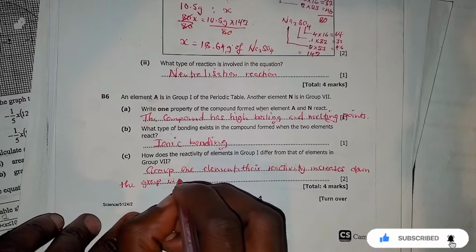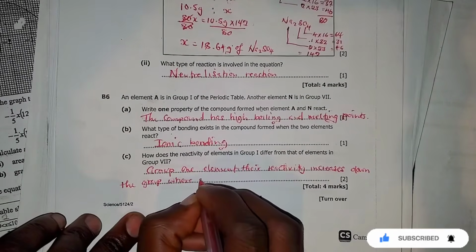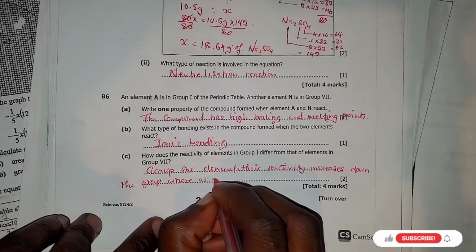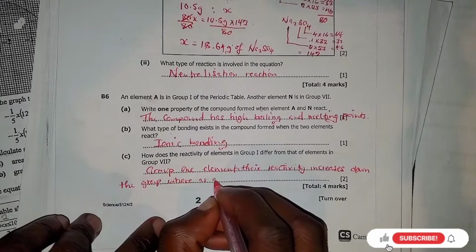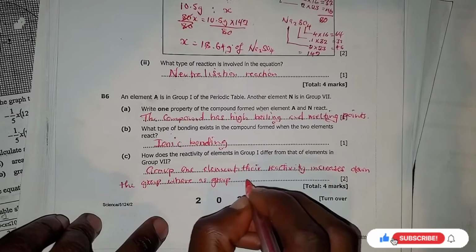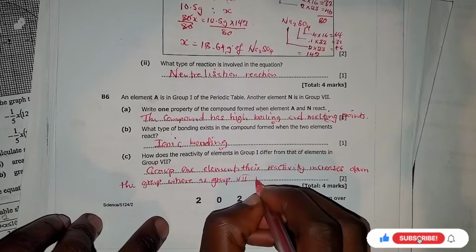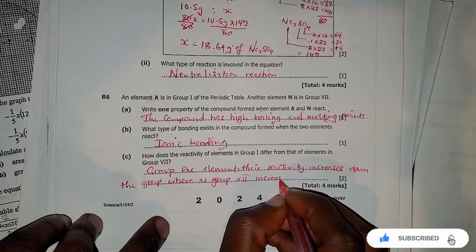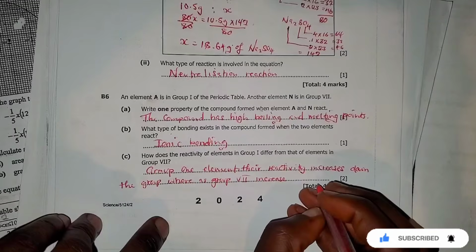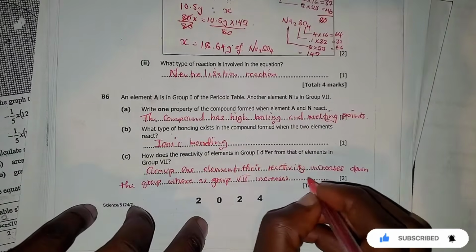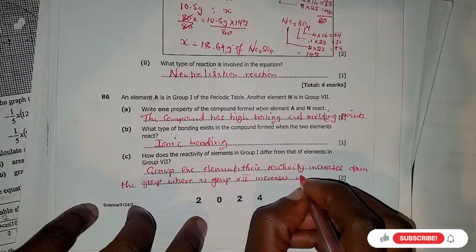whereas group 7 reactivity increases up the group.